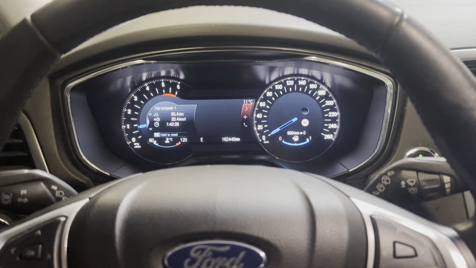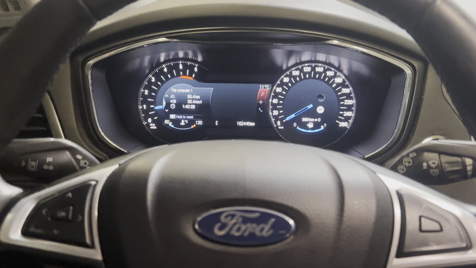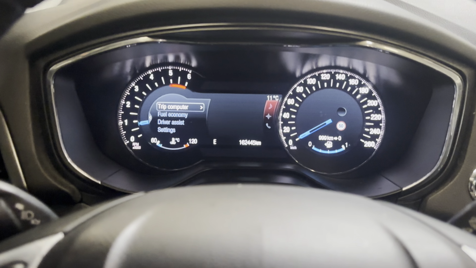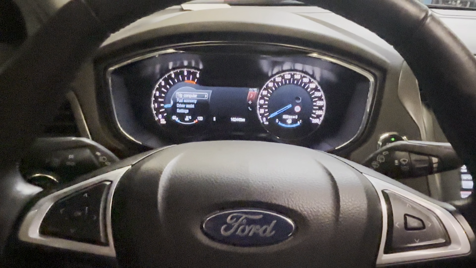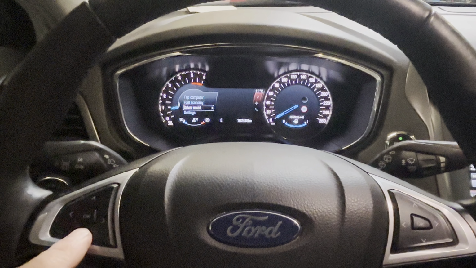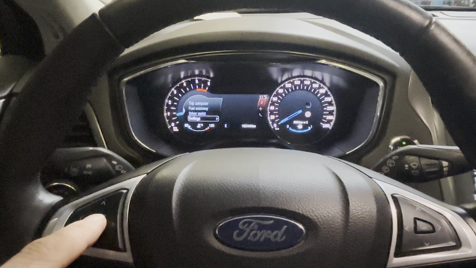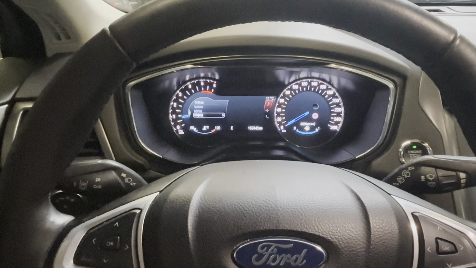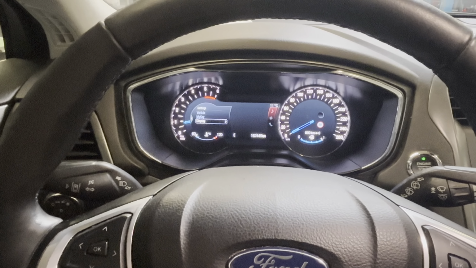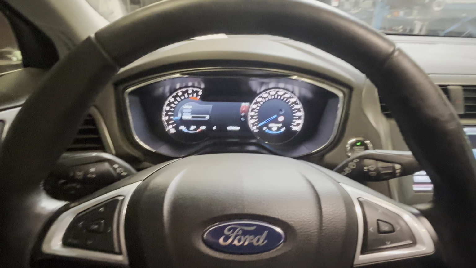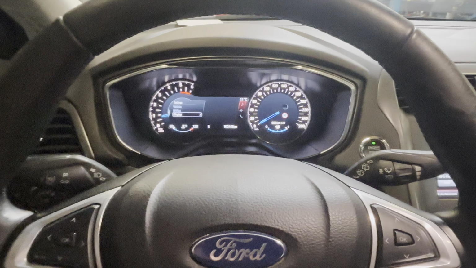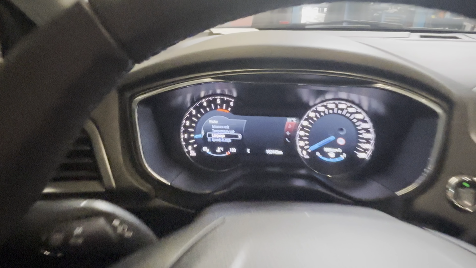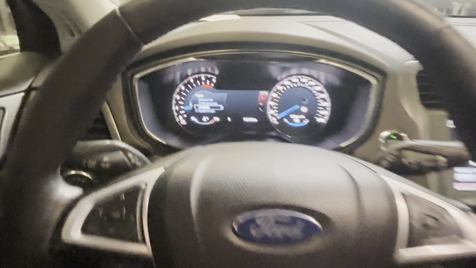You have to go through the menu over here, use the left side of the steering wheel, press to the left, find settings by scrolling down, go to display, third one, display, press OK. As you can see, the third option is language.